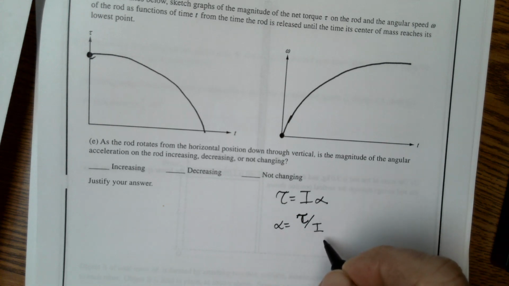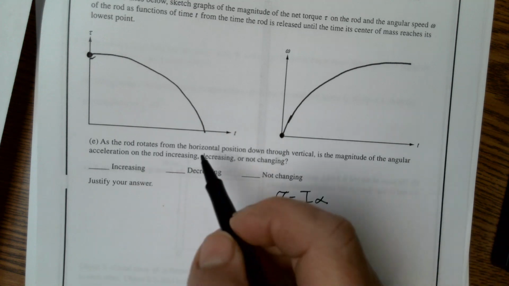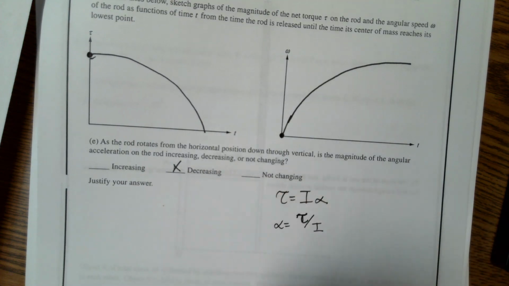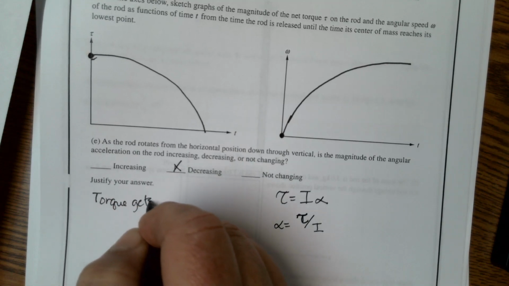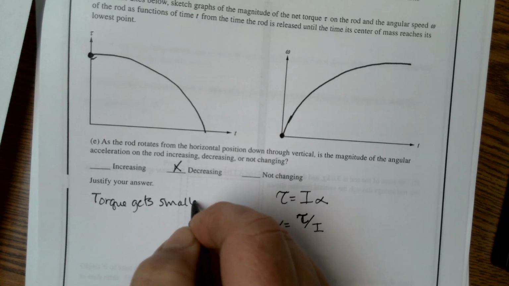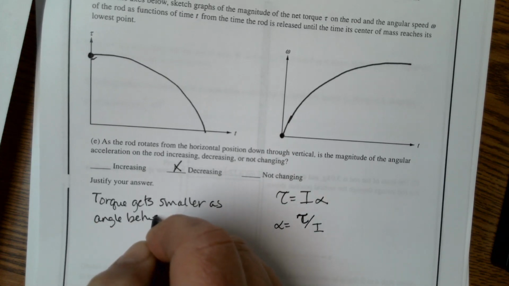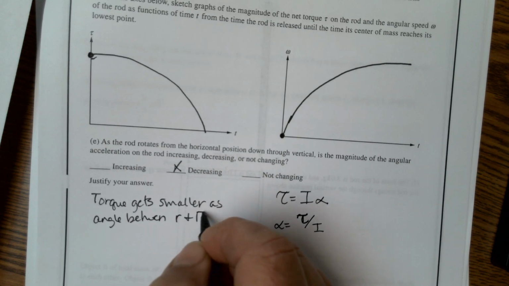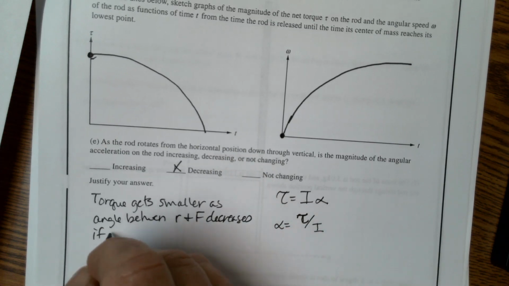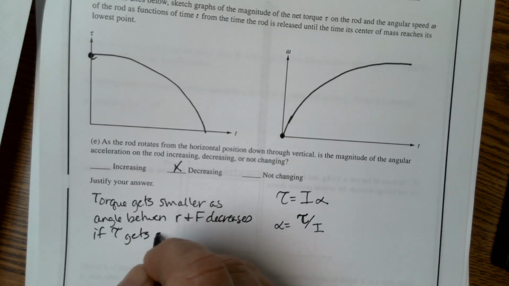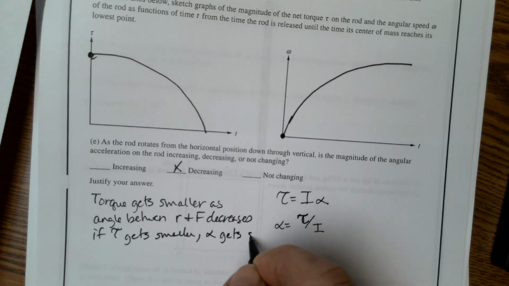My I is staying constant. But because torque is getting smaller, my angular acceleration will decrease, because torque gets smaller as the angle between R and F decreases. If torque gets smaller, alpha gets smaller.